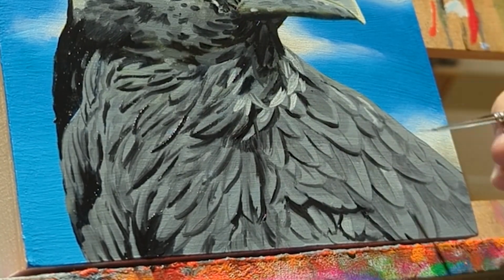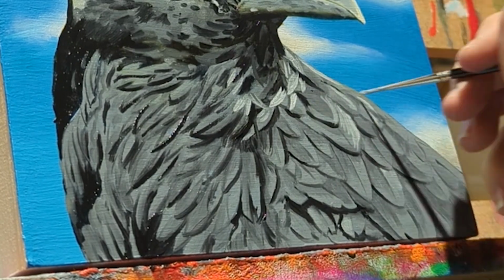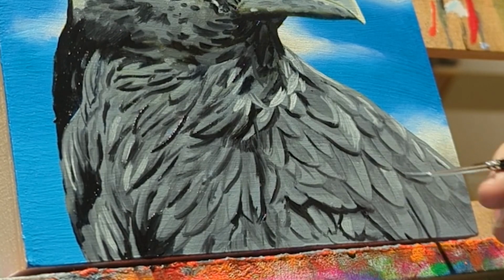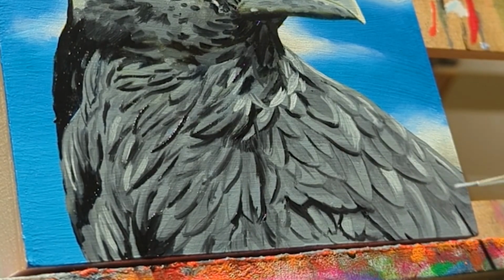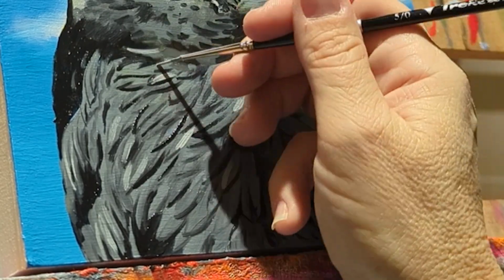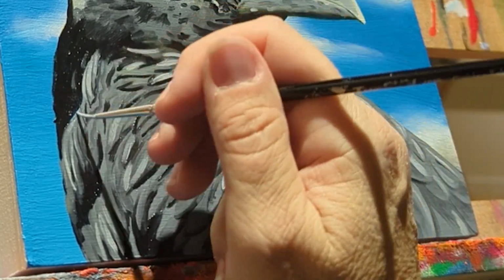Now, if you're thinking to yourself, well, she doesn't look very dark for a black bird, well, you're right. Very soon I am going to be coming in with some deep jewel tones over the top of this underpainting. And 3, 2, 1.